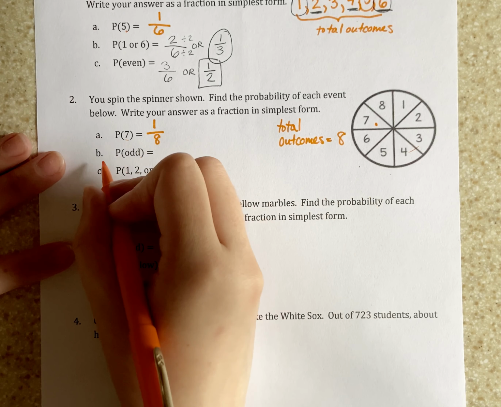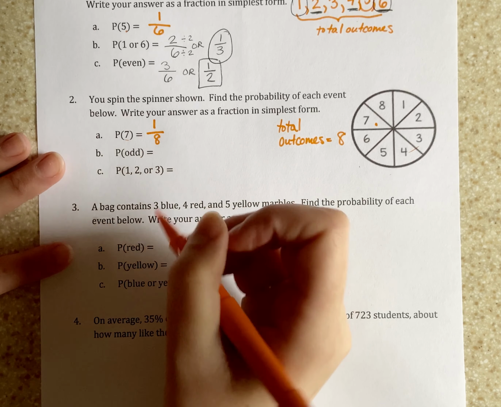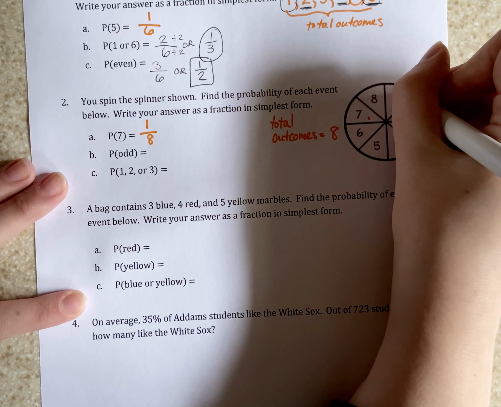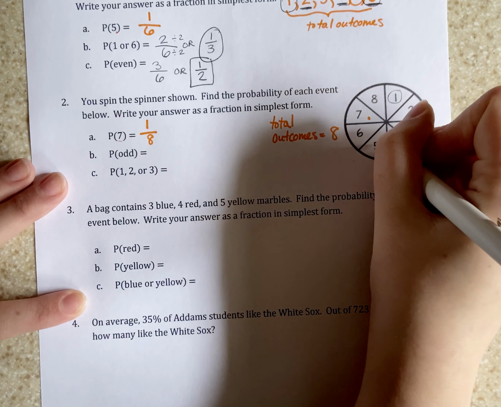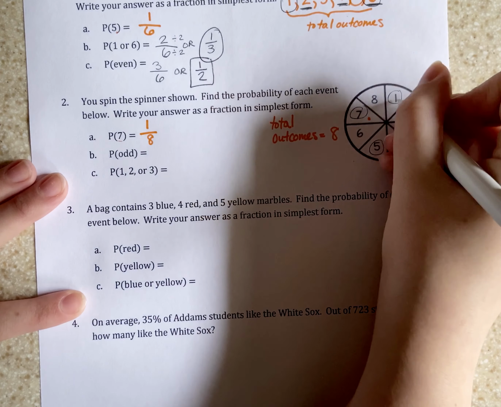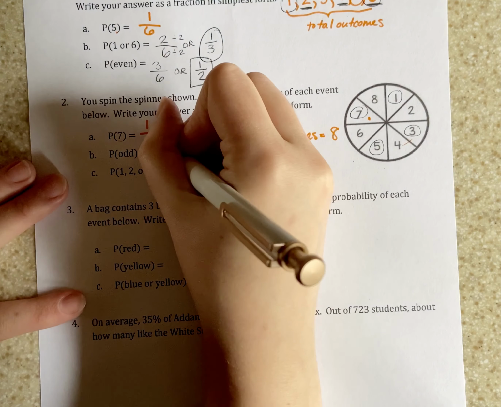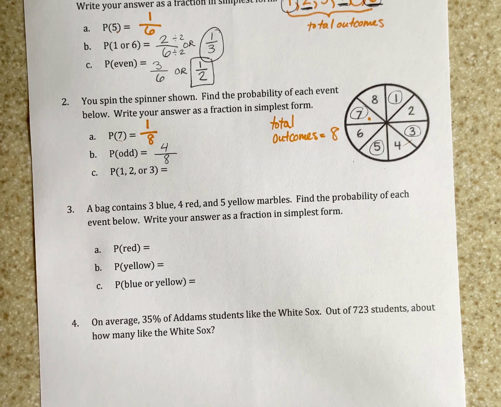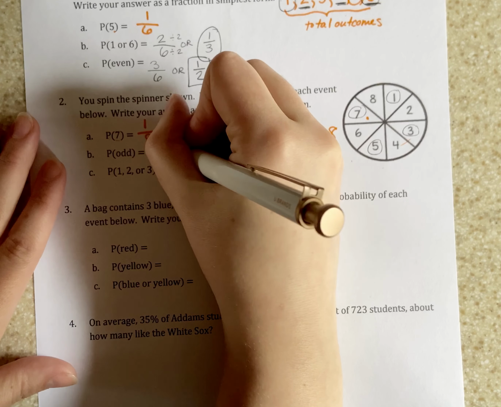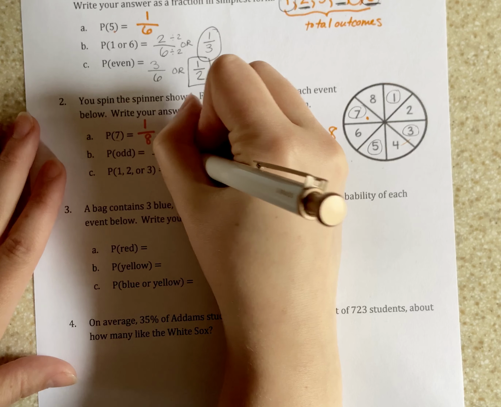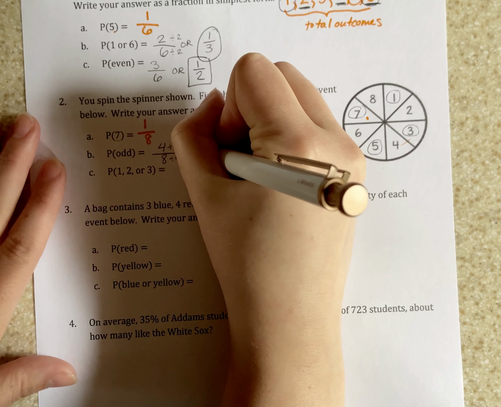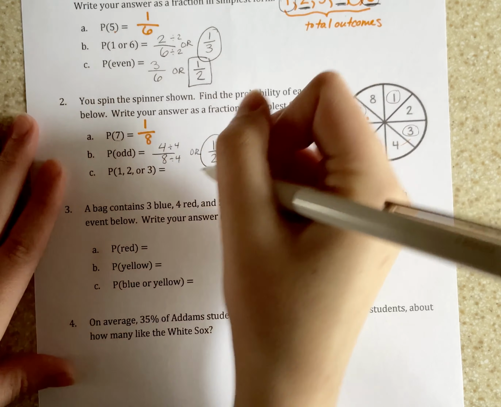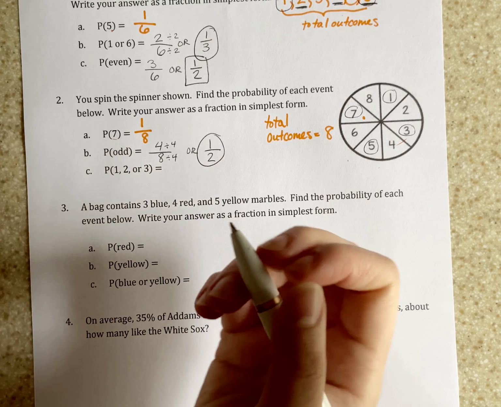So let's look at B. What's the probability that I get an odd number? Okay. The odd numbers are 1, 3, 5, and 7. That's 1, 2, 3, 4 options out of my 8 total. And I could simplify that. If I divide this by 4 and divide this by 4, I could get 1 out of 2, or 1/2. And that probability of getting an odd number is 1/2.